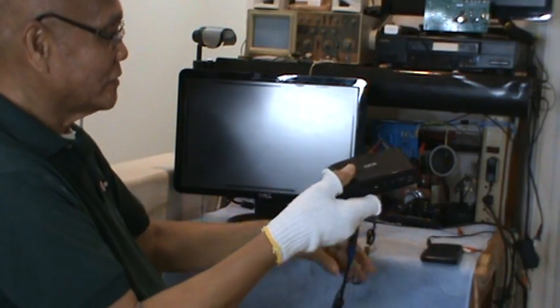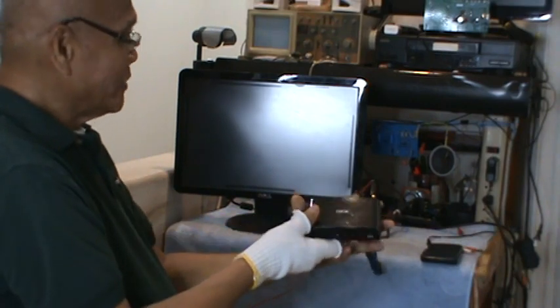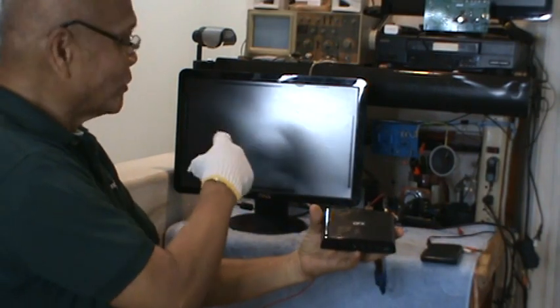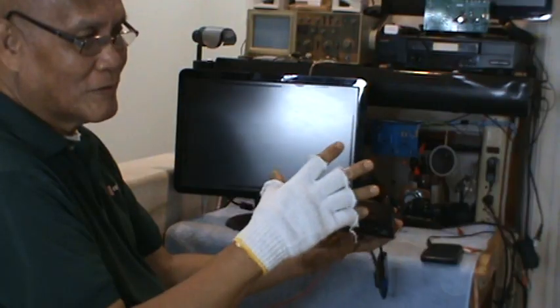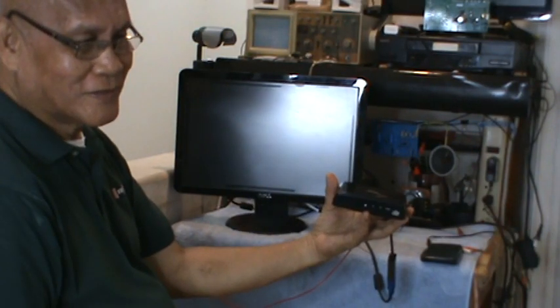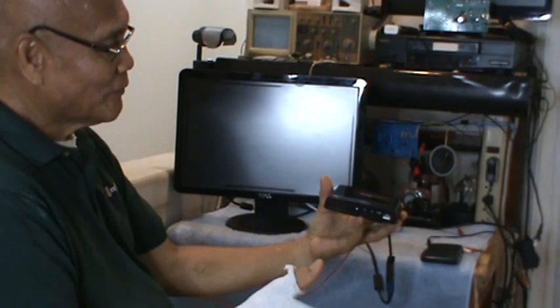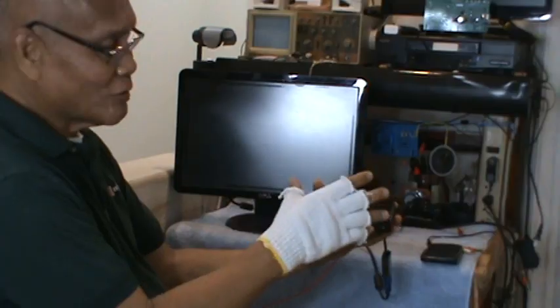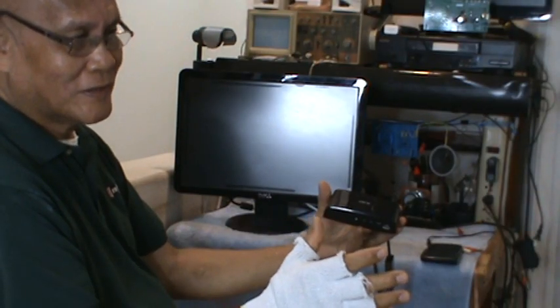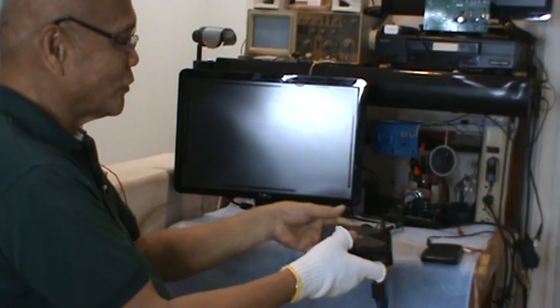Okay, it's now inserted. So actually, we are ready to use this computer monitor as a display for our tuner, if we watch local channels. If you got a streaming device, you could also use a streaming device to bring out a high definition output or video on the computer monitor.